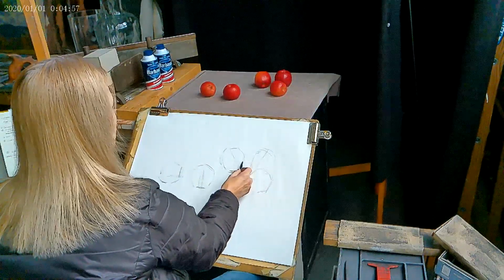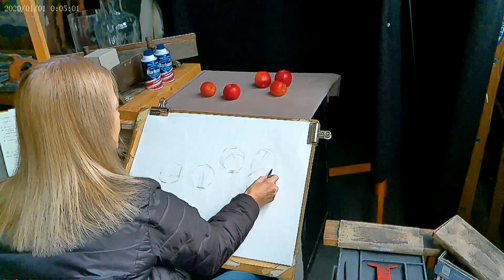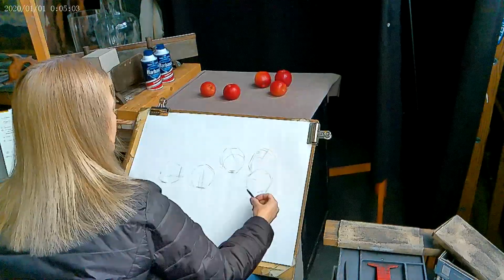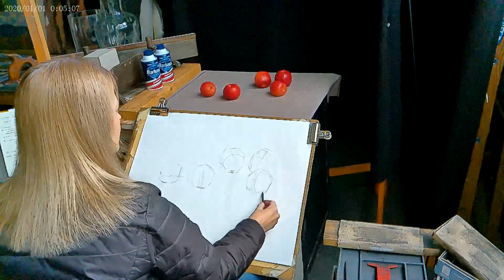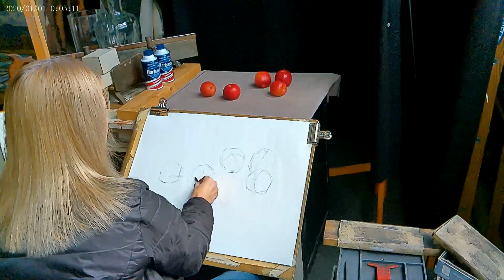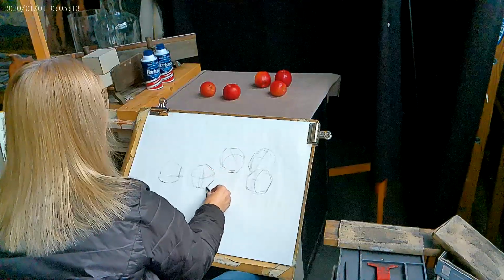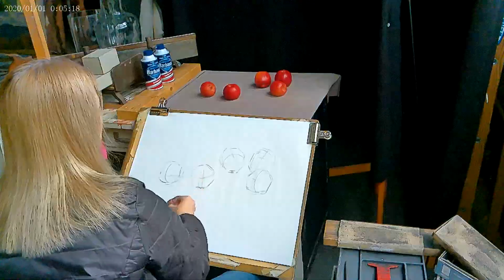Okay, I know this apple in the back is going away from me. This one's slightly going away from me. This one is turned more towards me than away from me. This one is tilted slightly towards me. This one. Okay, so add those cross contours.